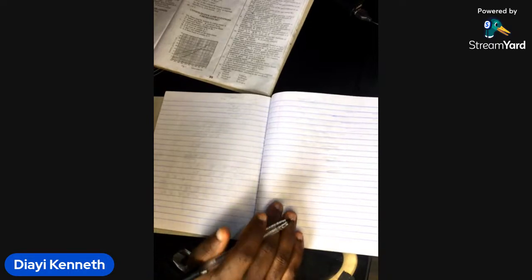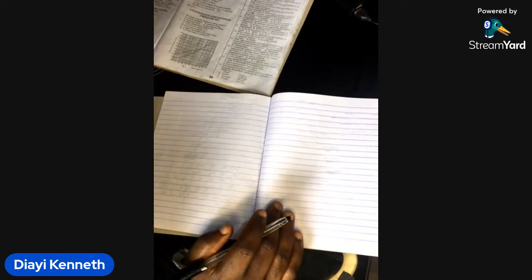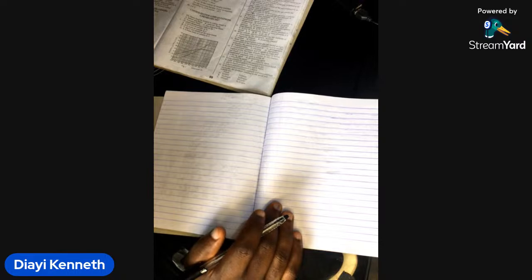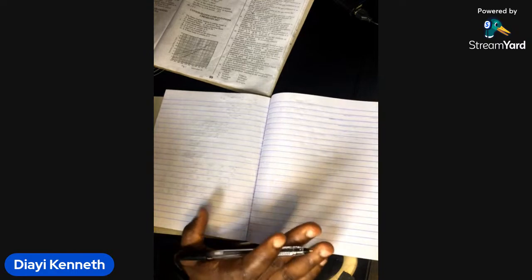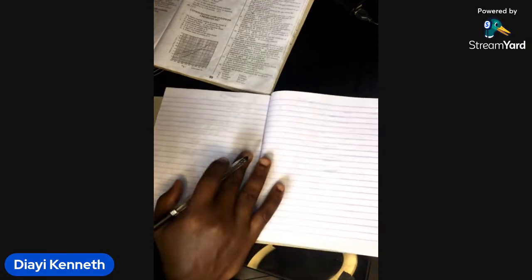C. Gas or liquid particles dispersed in liquid. D. Liquid particles dispersed in liquid. Smoke consists of, the option is B, solid or liquid particles dispersed in gas. Now we'll go to number 14.